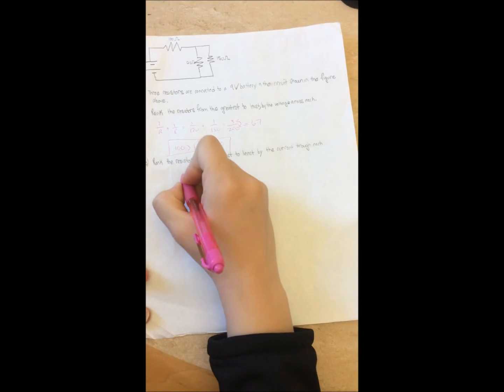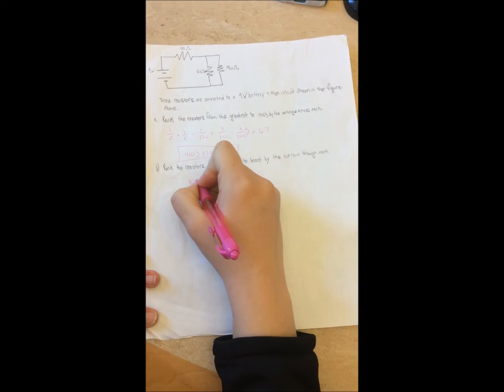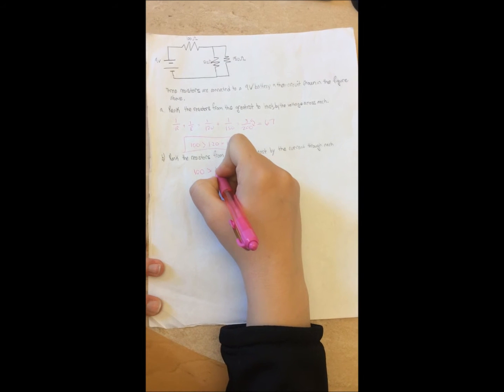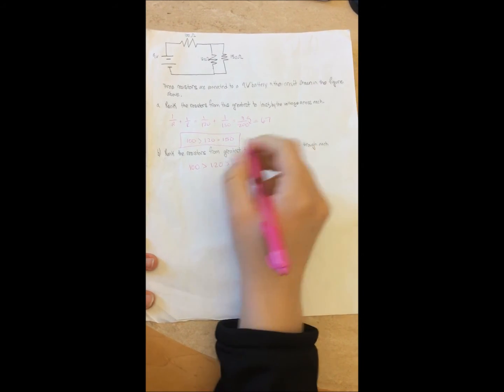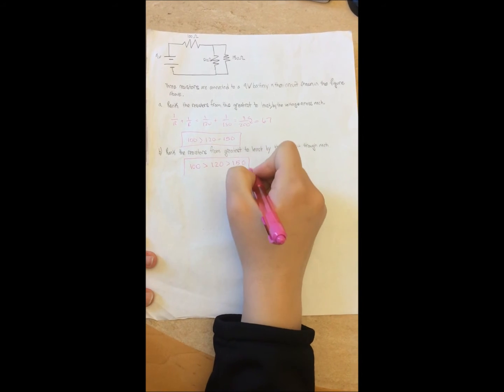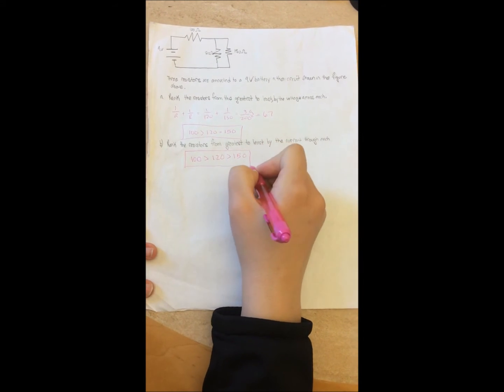Current only runs through a wire. All the current in the circuit must run through the 100 ohm resistor and then split at the junction with the parallel resistors. The parallel resistors each take the same voltage. By V equals IR with constant V, the smaller resistor takes the larger current. That's the 120 ohm resistor. The ranking by current is 100 ohms is bigger than 120 ohms, which is bigger than 150 ohms.